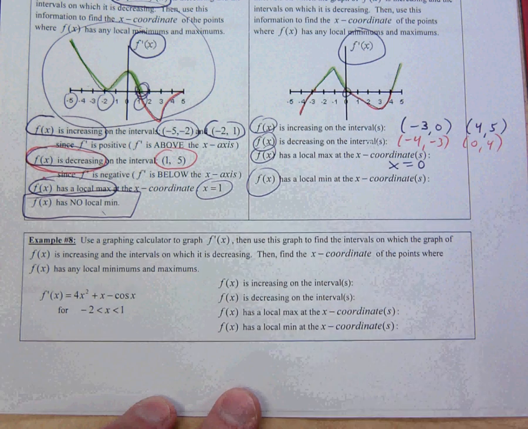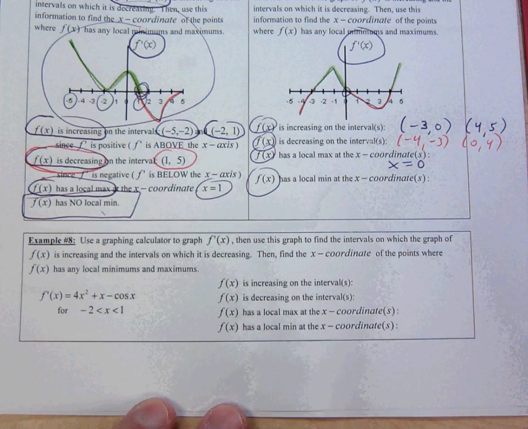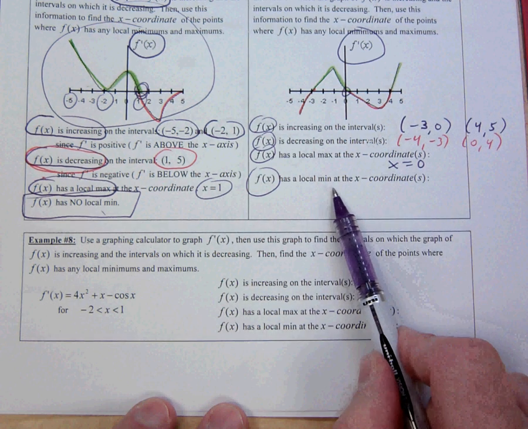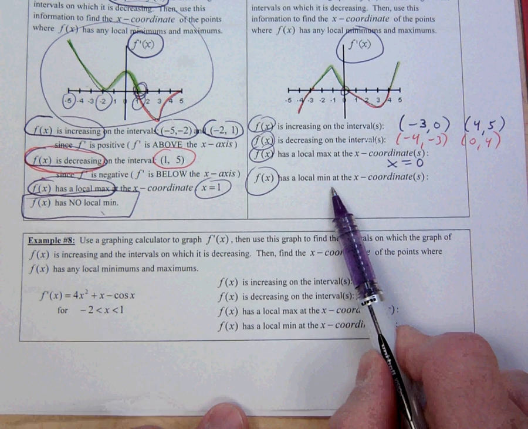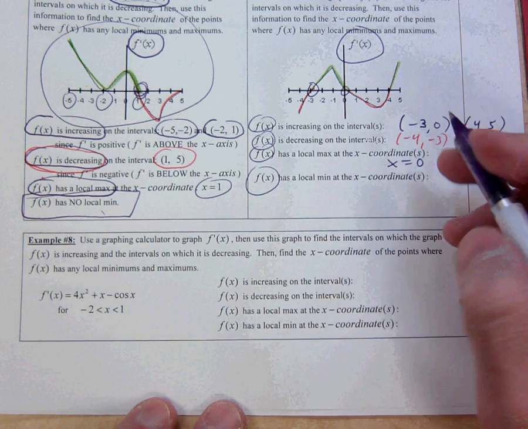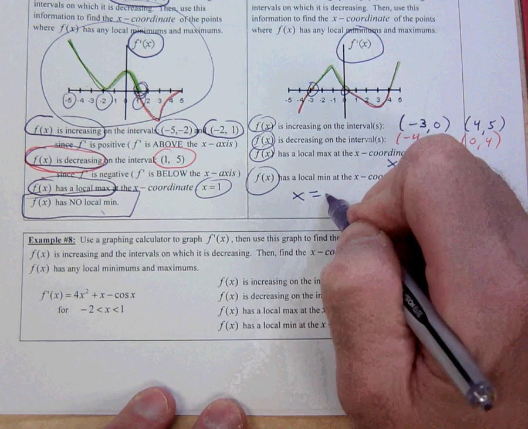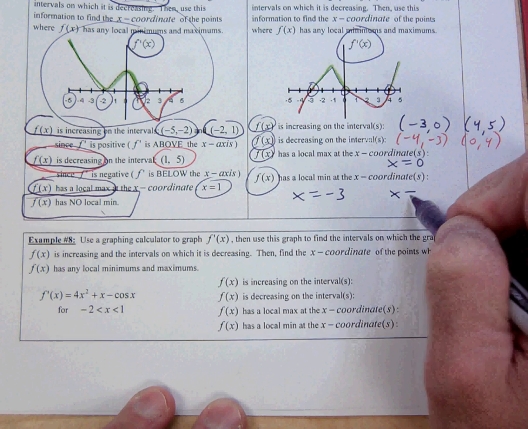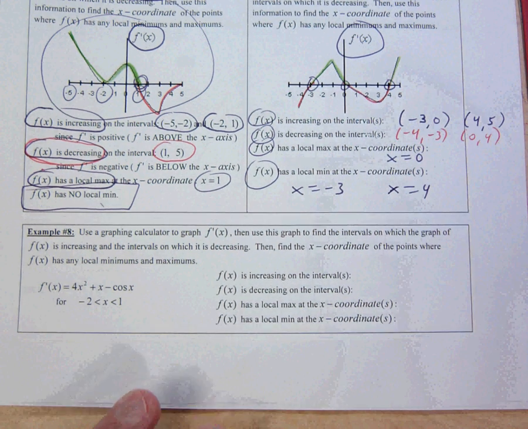Okay, now, where does f have a local min? Well, that'll happen when f prime does what? Goes from negative to positive. In other words, from below the x-axis to above. And where does that happen? There at negative 3. Anywhere else? At 4 as well. Any questions? Okay, we have one more.